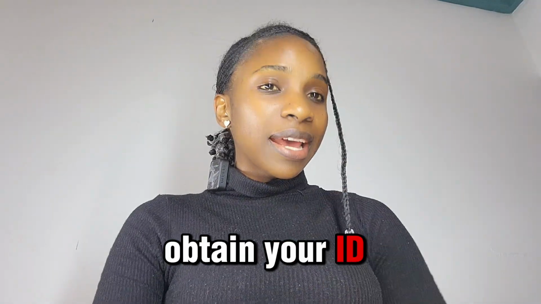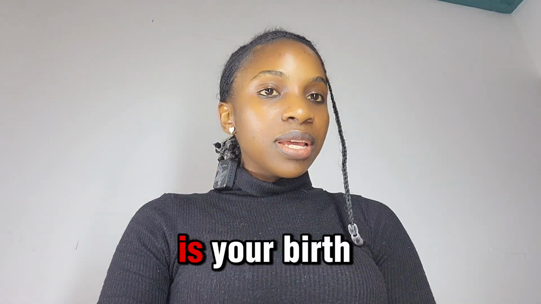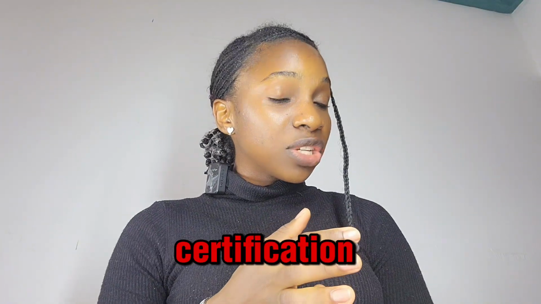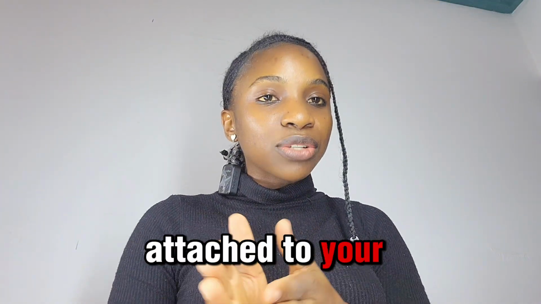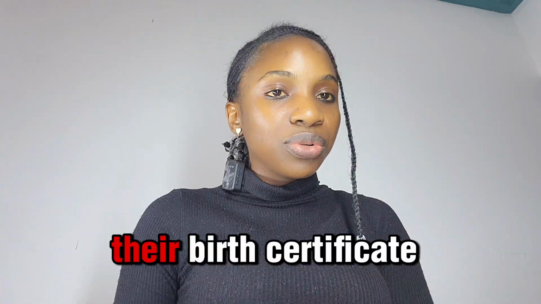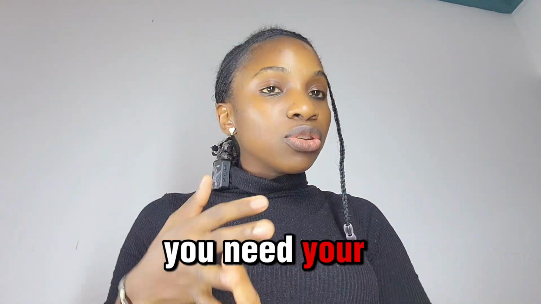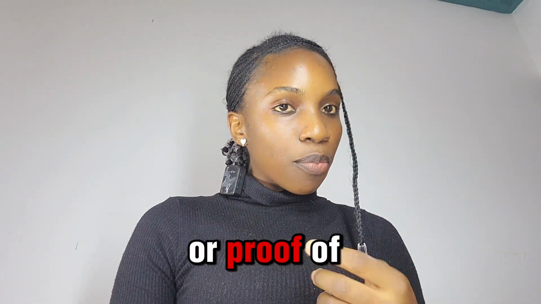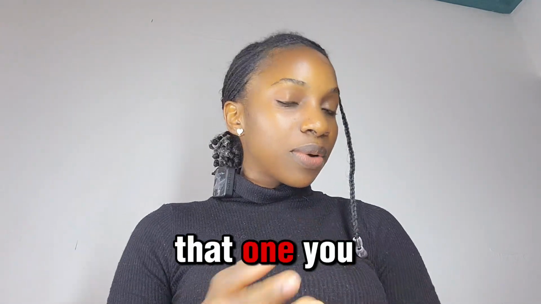In order to obtain your ID cards here in Cameroon, what you need to know and what you need to have is your birth certificate certification, your court judgment certification for those who are having court judgment. Court judgment is a document that comes attached to your birth certificate for people that have to redo their birth certificate. That is, a birth certificate that is not from birth. You need your location plan. You need proof of student if you're a student, or proof of work if you're a worker. You need to have your nationality. That one you do at court.